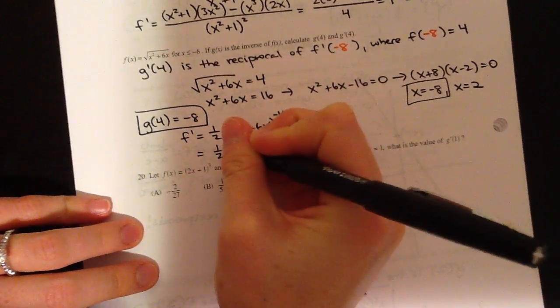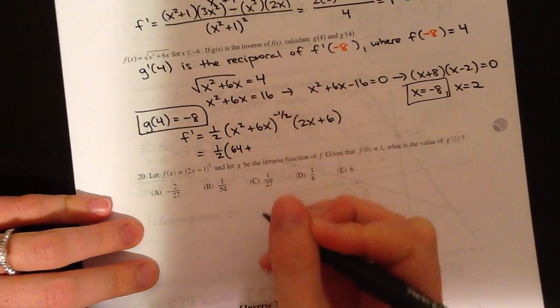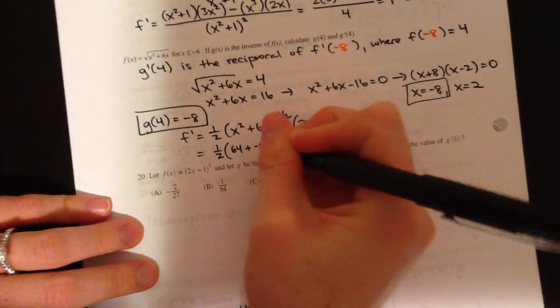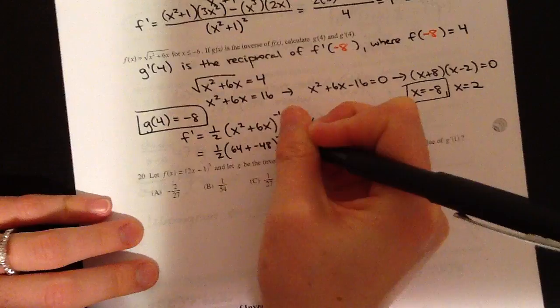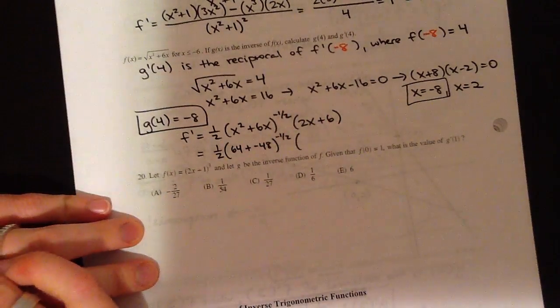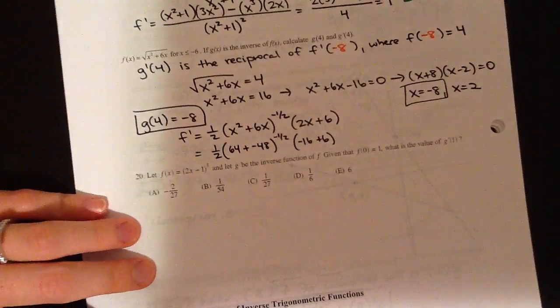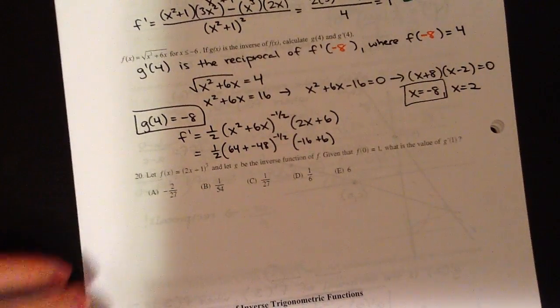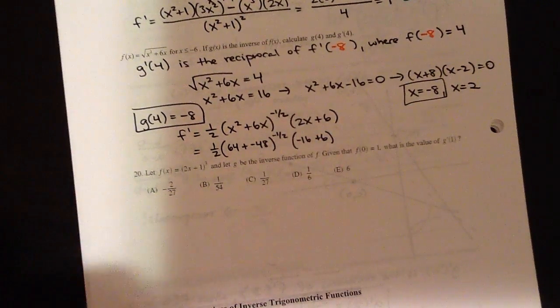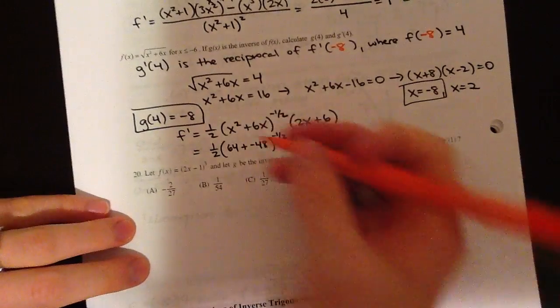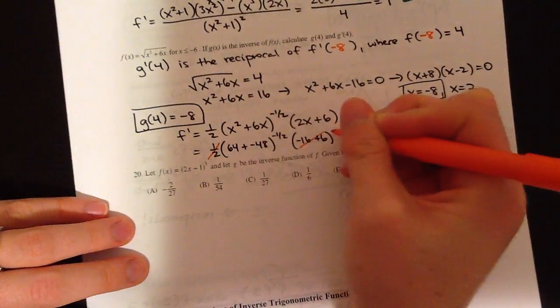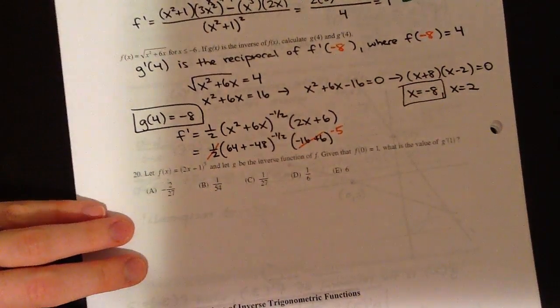So -8 squared is 64, plus 6 times -8 is -48. That's raised to the -1/2. 2 times -8 is -16, plus 6. All right, so let's simplify this up some. So -16 plus 6, that's a -10. -10 times 1/2 leaves me with a -5.